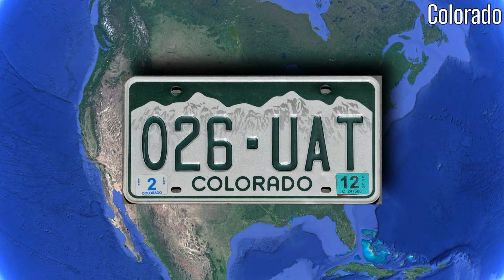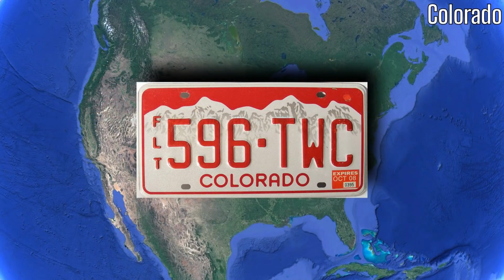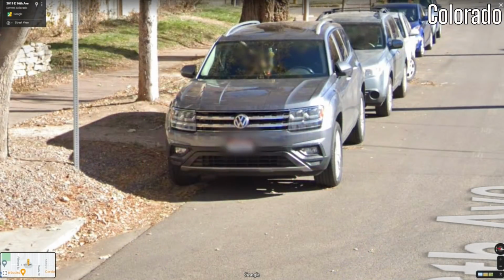Colorado also has a simple plate design with white mountains on a green background. These plates can be kind of tricky to spot, but your best bet is to look for the dark green section at the top. Additionally, lots of Colorado's non-passenger vehicles have the same design but in red.